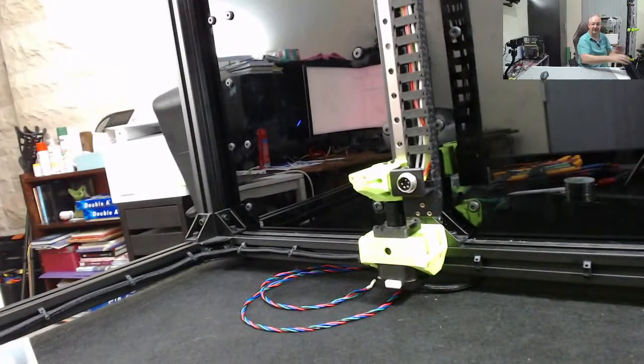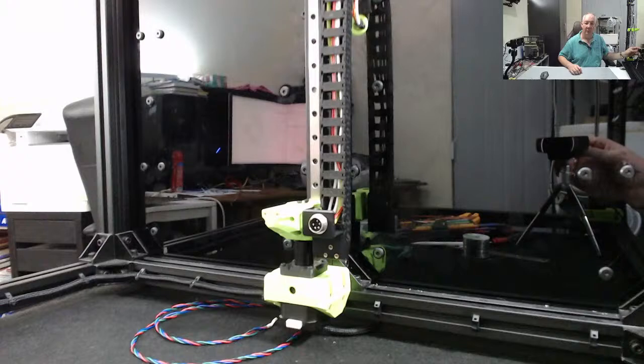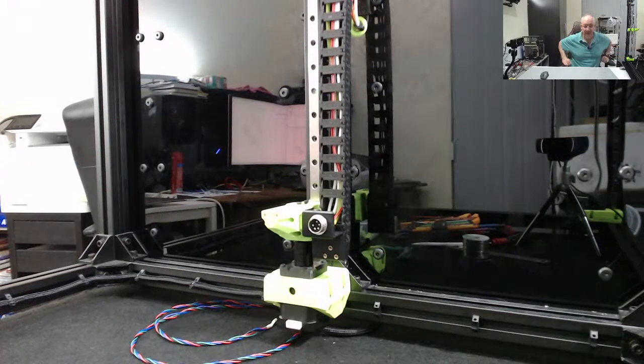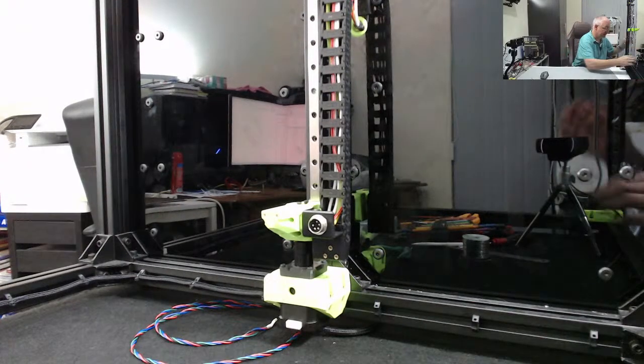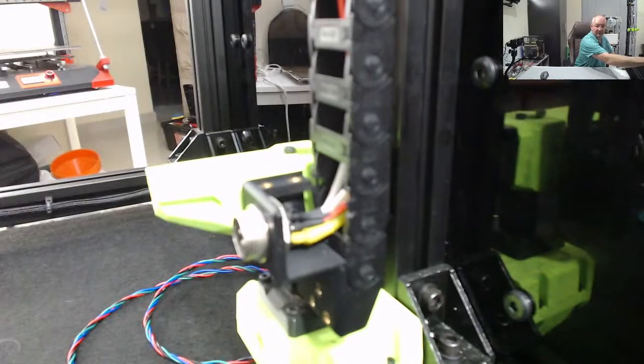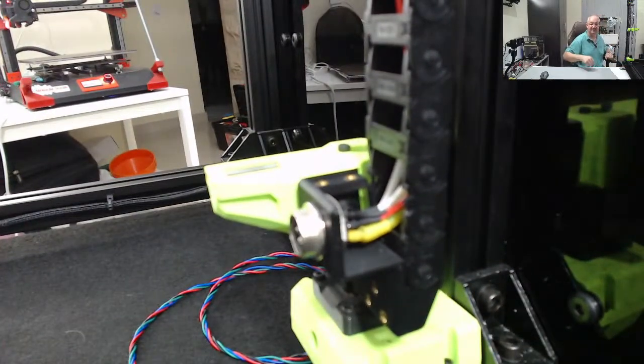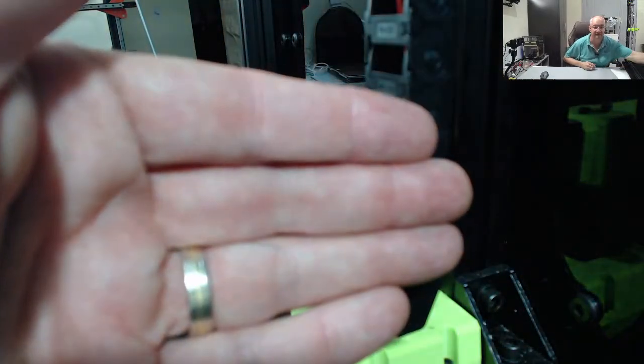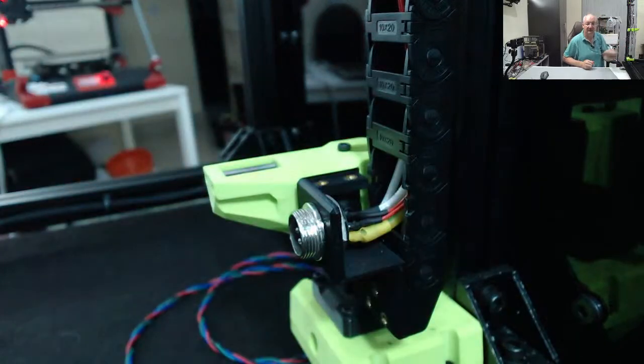Now, am I going to get it right? I don't know yet. Is it going to affect my printing? I'm not sure yet, but I'm going to give it a try. This little connector over here, while it is very tight and very difficult to get that in there, let's see if we can get this focused. Right.